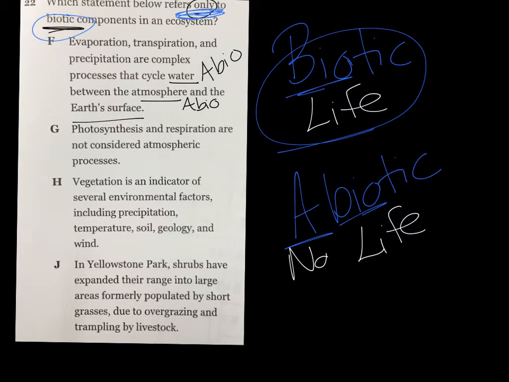And then the surface, if you're talking about just the crust itself, like just the dirt, that would be abio. If you talk about the surface, including grass and all that other stuff, then you would have a mixture of bio and abio. But in this case, we're looking at just biotic things. So because we have some abiotic things, F cannot be our answer. Let's go to G.